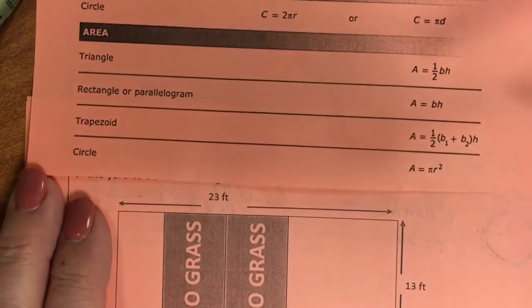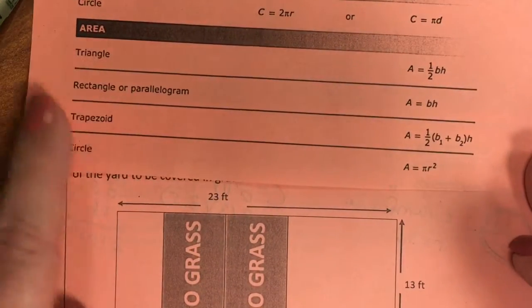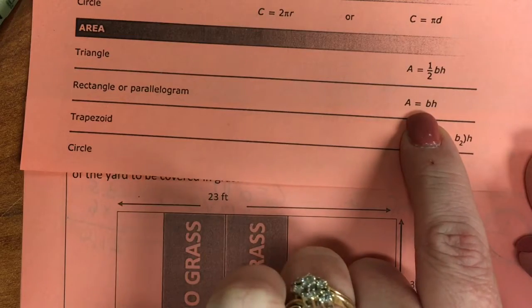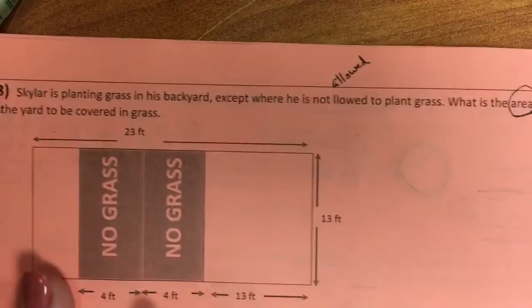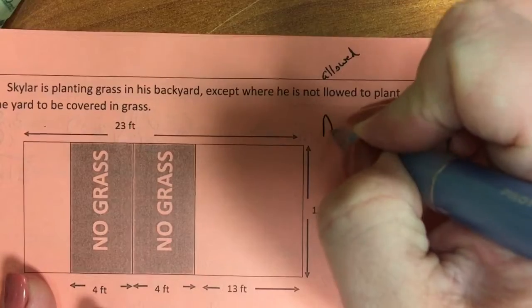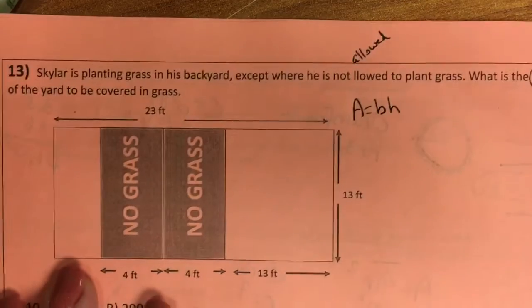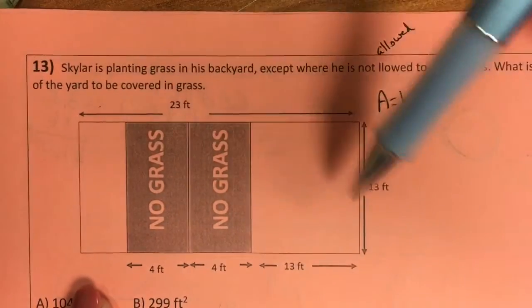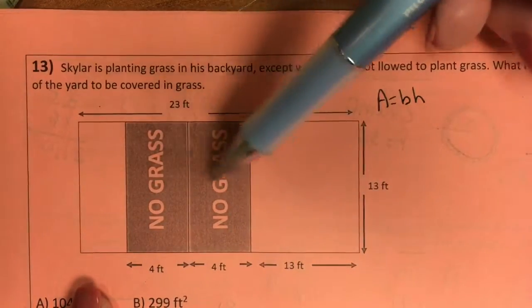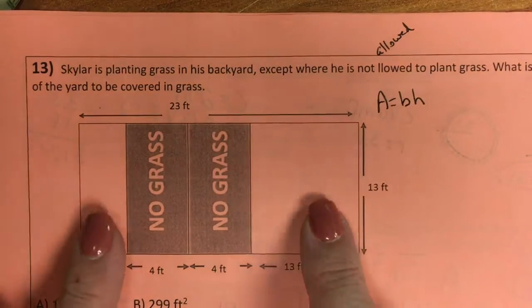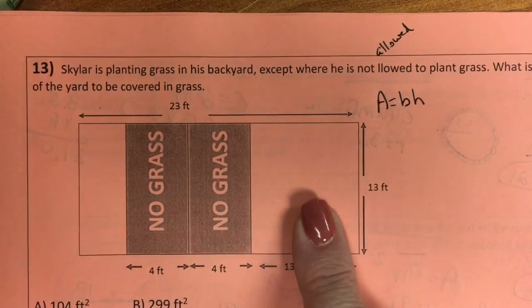We're finding area. So on your reference material, you need to find area, rectangle. Here's my formula. Area is equal to base times height. All right, we can only plant grass where we're allowed to. Here, where it says no grass, we're not allowed to plant grass. So it's only these two sections here.